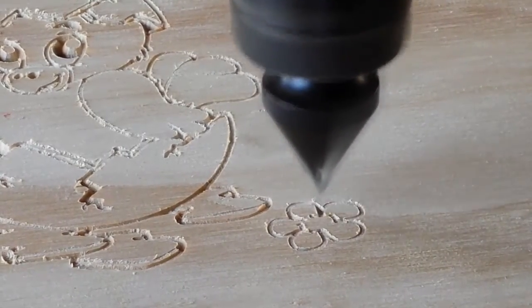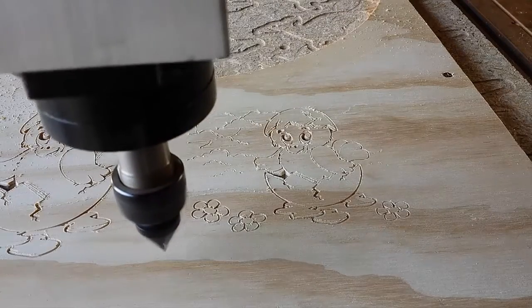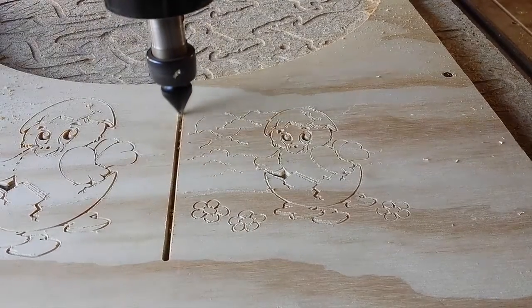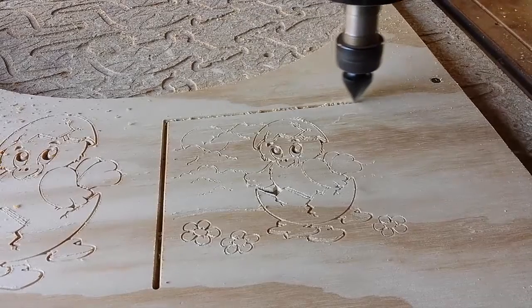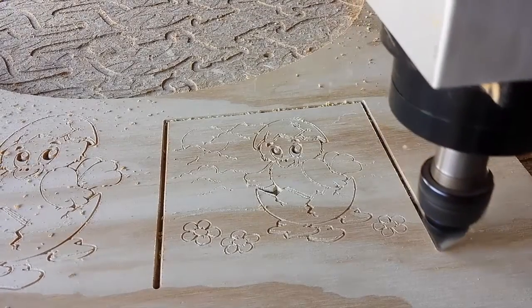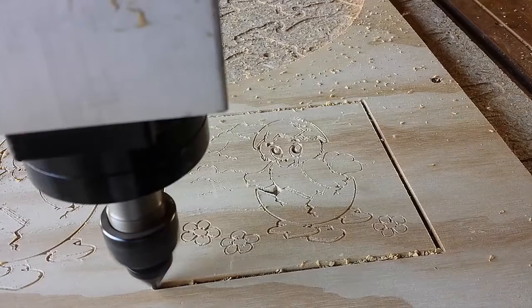For this job I decided to run a bevel around the cutout path while the V-bit was installed. For this cut, the centre point of the V-bit is positioned to cut right on top of the cutout vector.